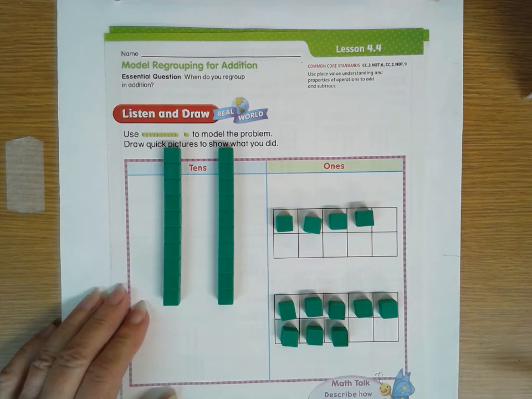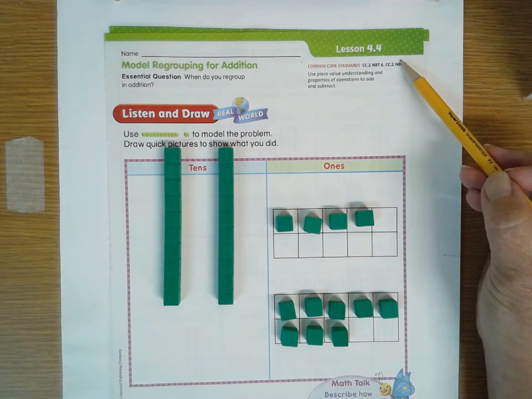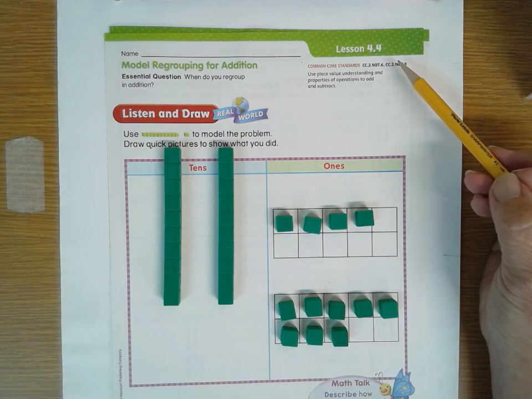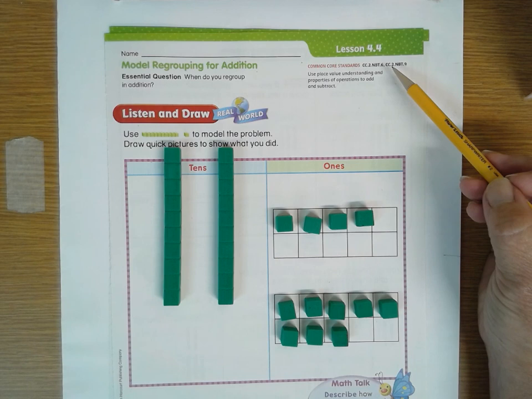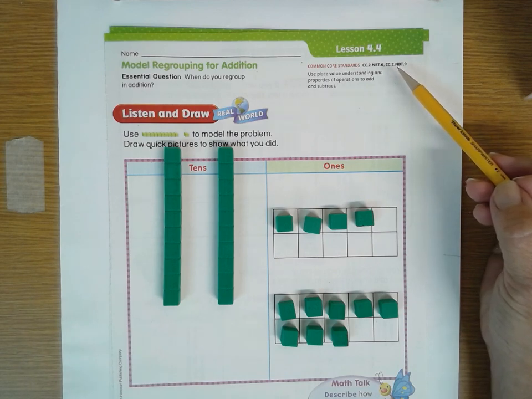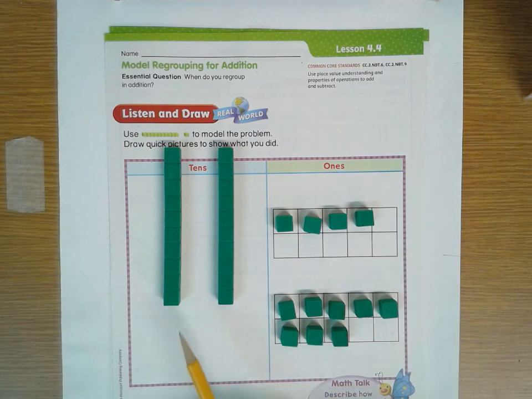This is lesson 4.4 in our Go Math practice book. We're on page 185 and we are going to learn about modeling regrouping for addition. The essential question is, when do you regroup in addition? The word problem at the bottom tells us that Brandon has 24 action figures.